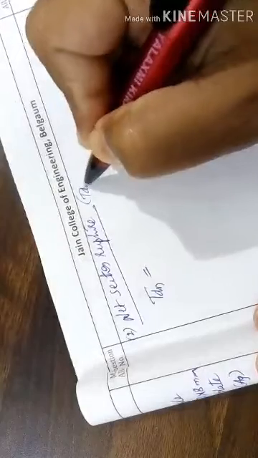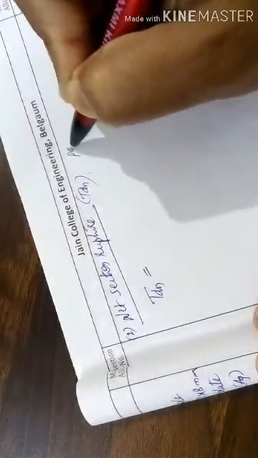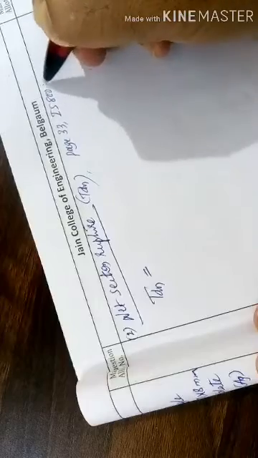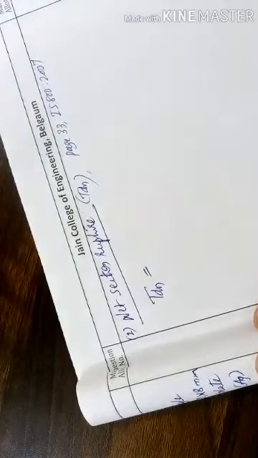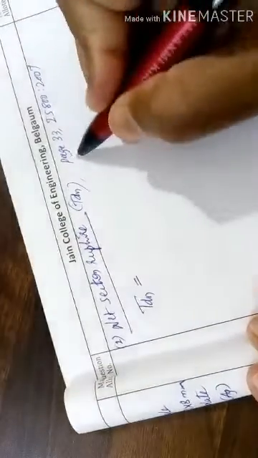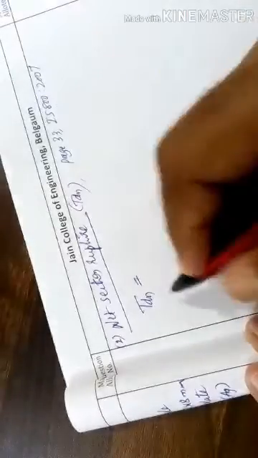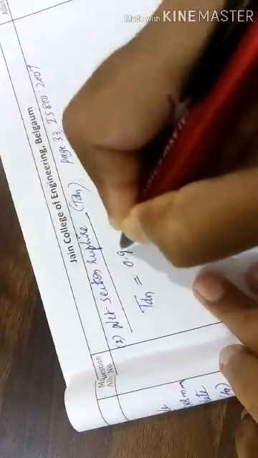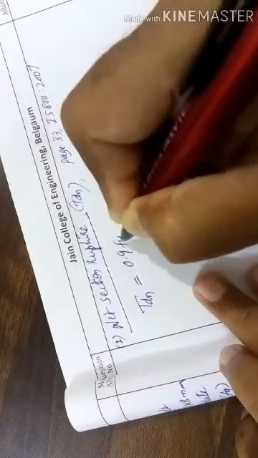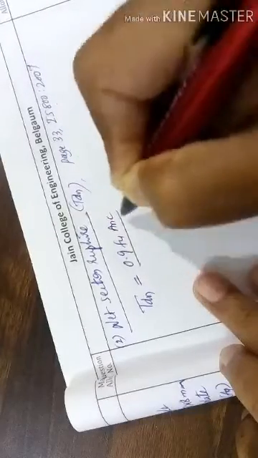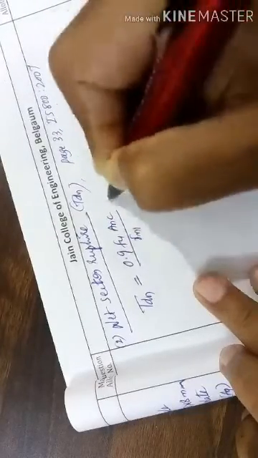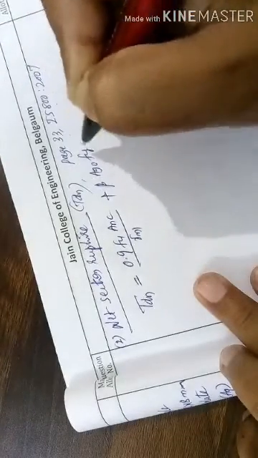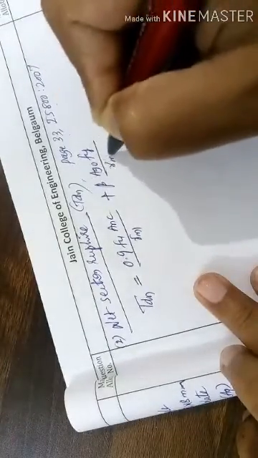You can refer to page 33 of IS 800 2007, where you will get this formula for a single angle: TDN equals 0.9 Fu Anc divided by gamma ML plus beta Ago Fy divided by gamma MO.